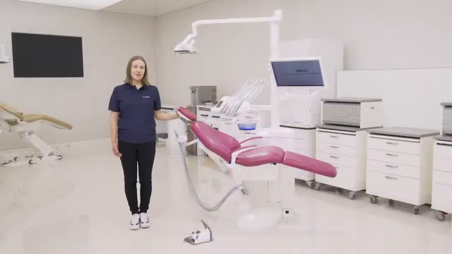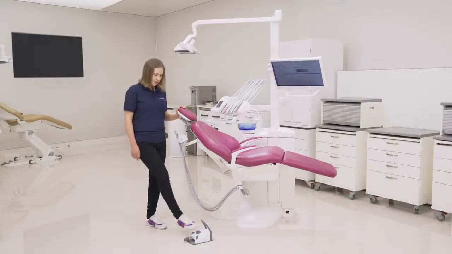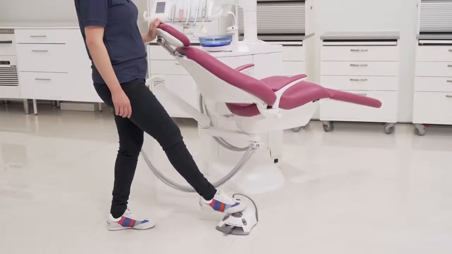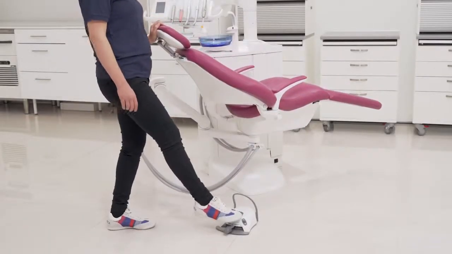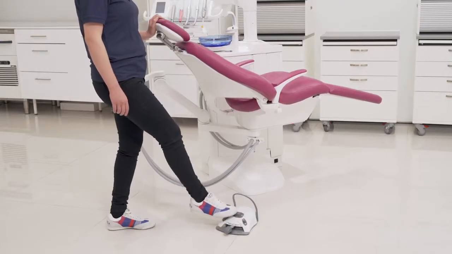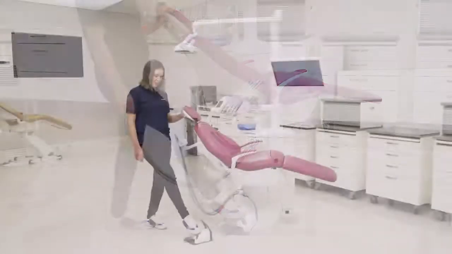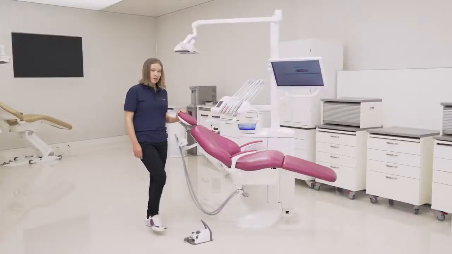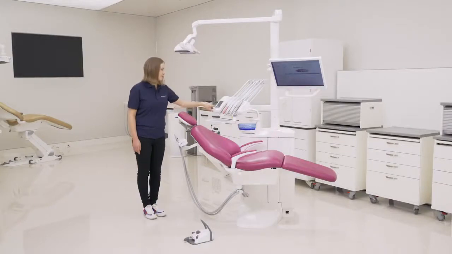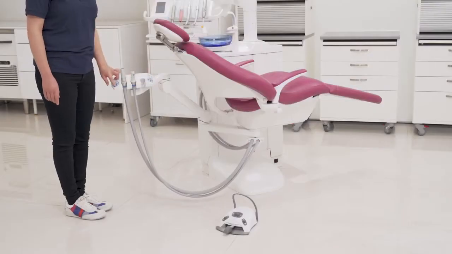I will first show how to manually drive the patient chair. So the chair moves as long as you keep the button pressed down. So downwards, upwards, or you can tilt the backrest. You can do this from the foot control, or you also have the same buttons here at the user interface. And if you have this kind of suction arm, you have the buttons here as well.